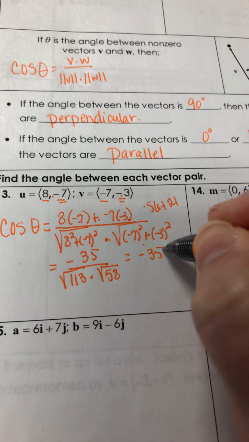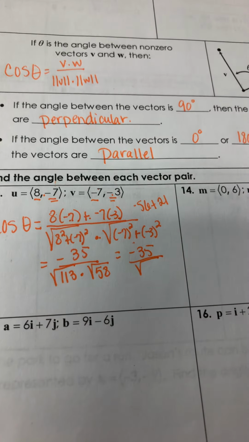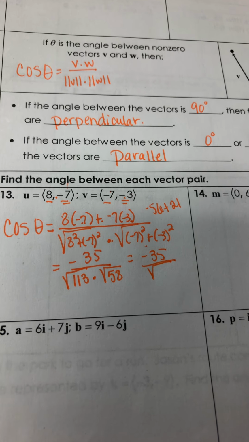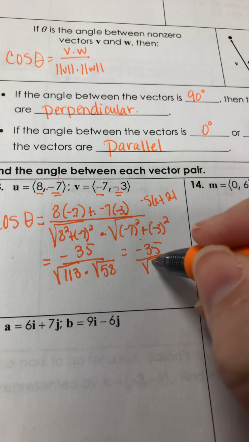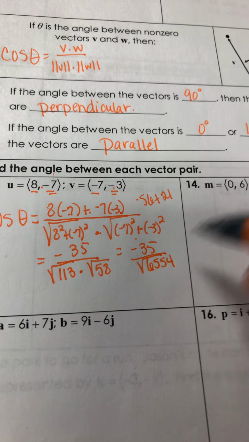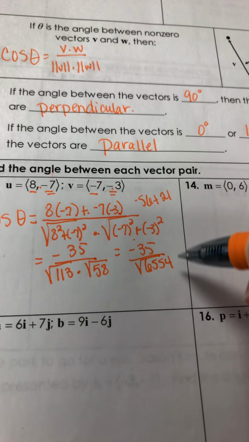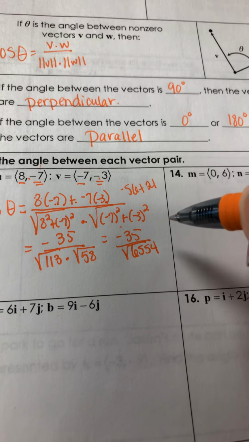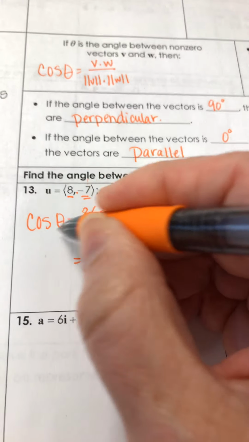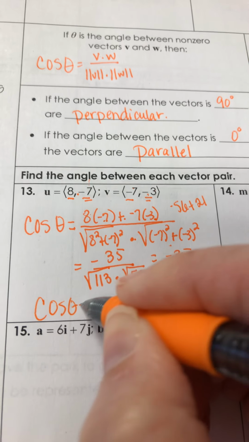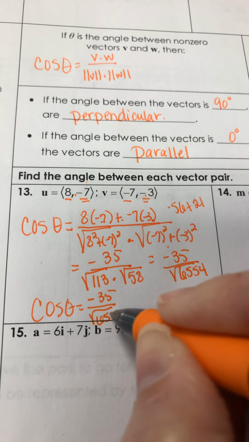So I have negative 35 over. Since both of these are under radicals, it's perfectly okay for me to take 113 and multiply it by 58 to get 6,554. Now, we all know this is not something that we would leave in a normal answer. We'd get rid of that radical in the denominator. We'd see if we could simplify it. But we're not worried about what this is. We're trying to find out what theta is. So I know that the cosine of theta is equal to negative 35 over the square root of 6,554.